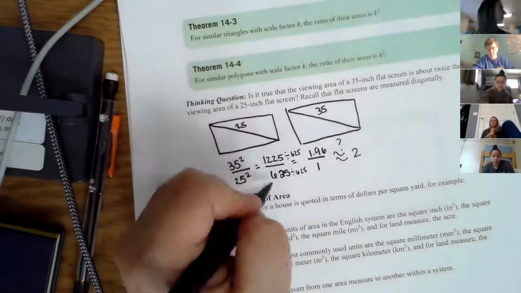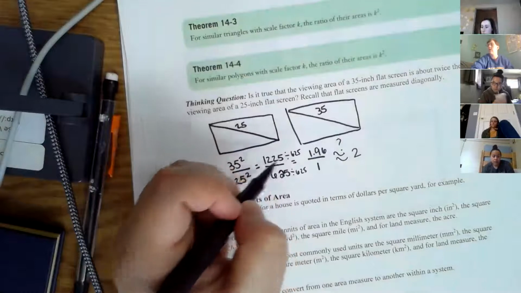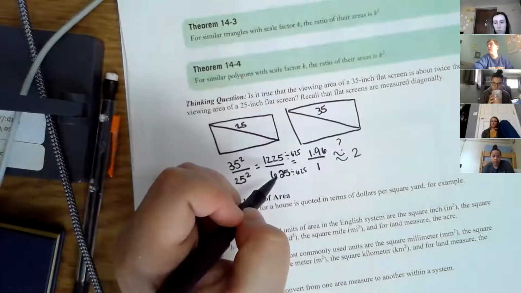So this was turning this into a unit rate, essentially, if I divide the top and the bottom by 625.